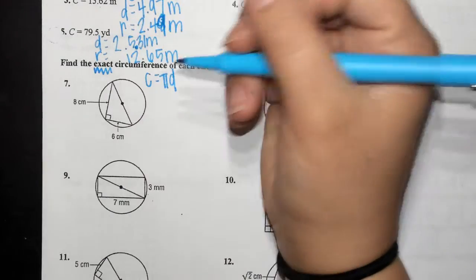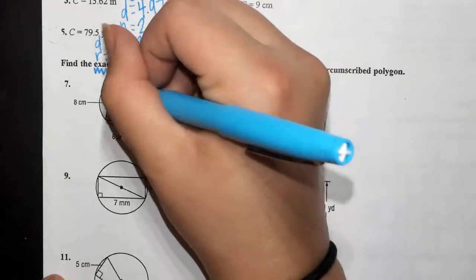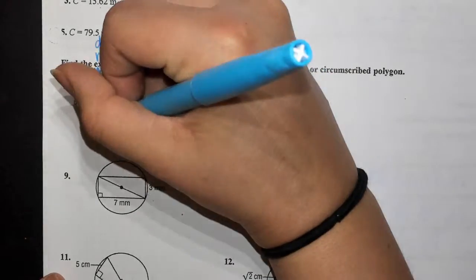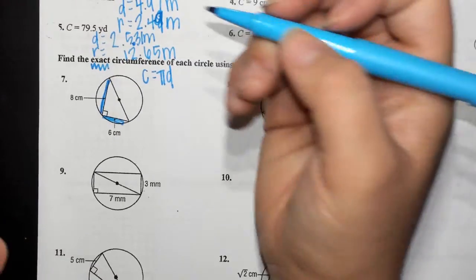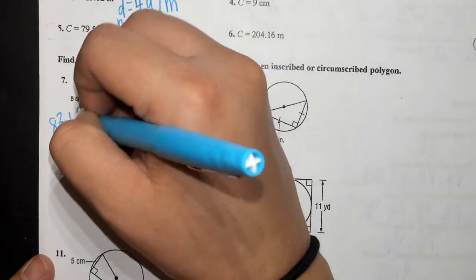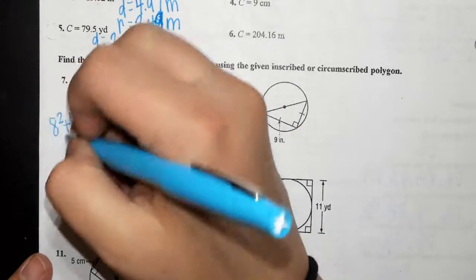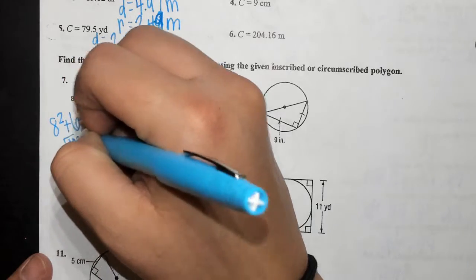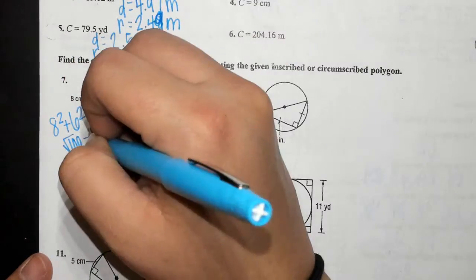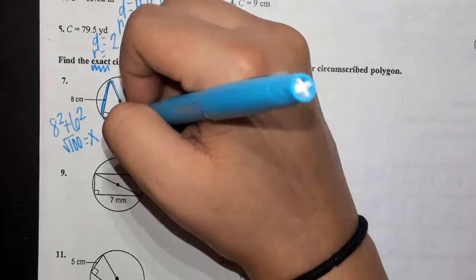Well, in number 7, I need to use the Pythagorean theorem. I know that this is A or B, but I'm solving for C. So 8 squared plus 6 squared is 100, and when I take the square root of 100, my diameter is 10.